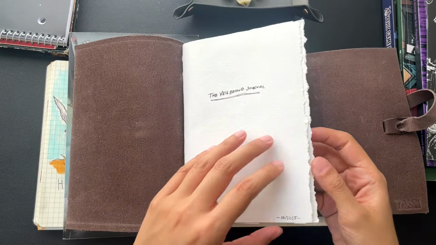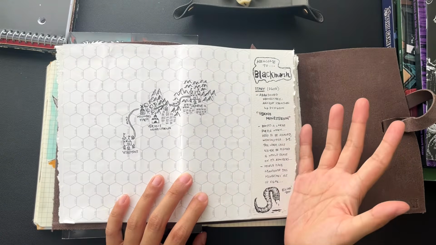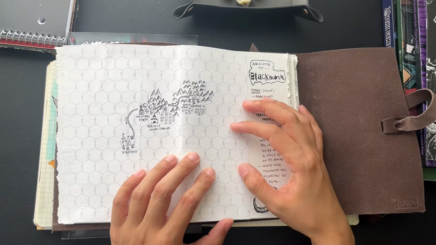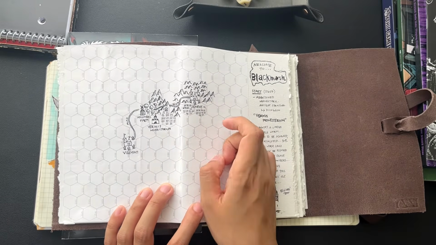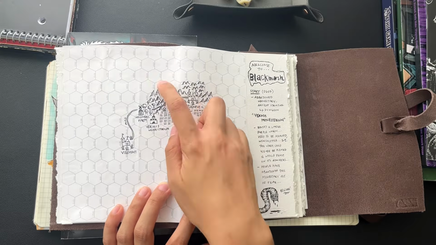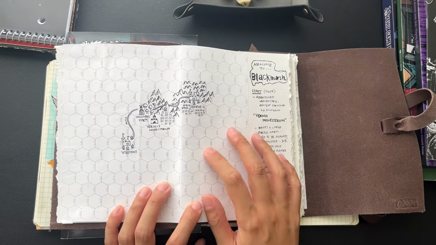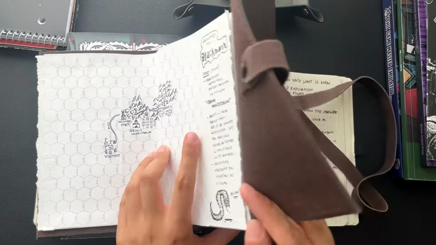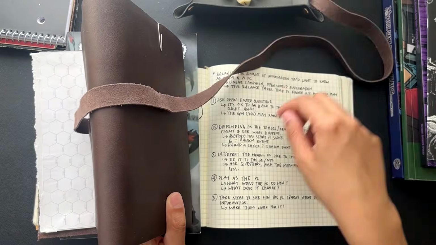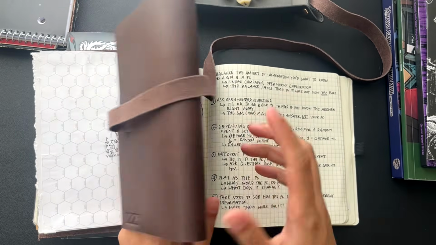There is no overarching campaign, and this is the region of Black Marsh. And as you can see, we have a bunch of different areas that still need to be explored of Black Marsh. So I'll give you an example of asking open-ended questions.